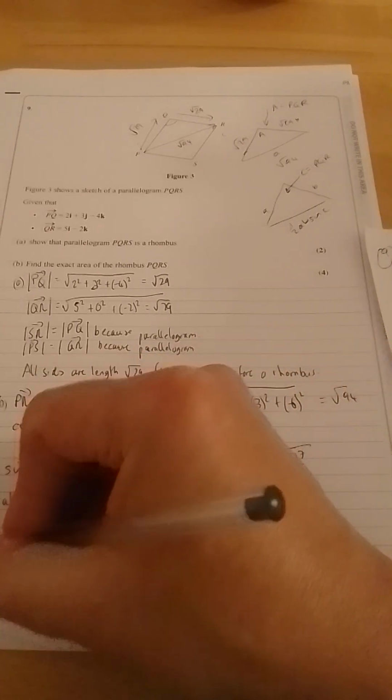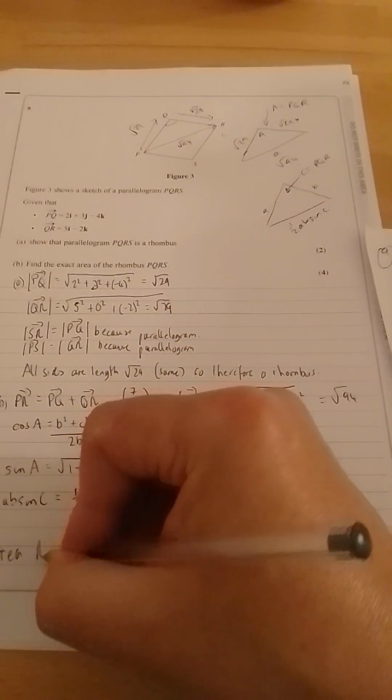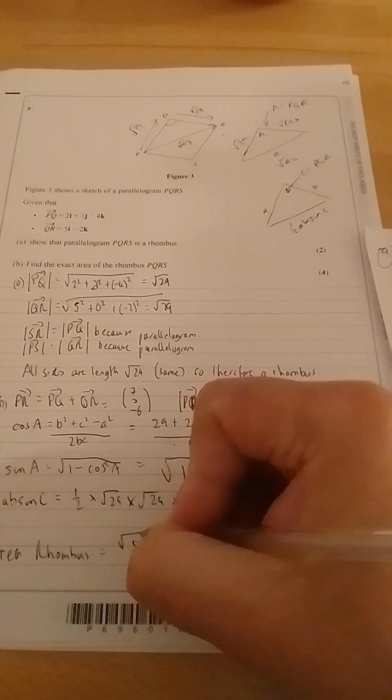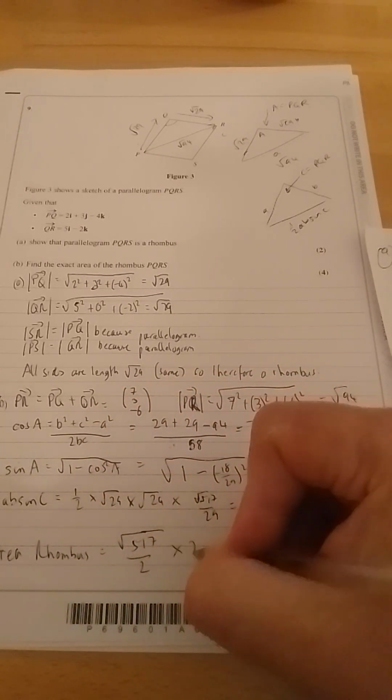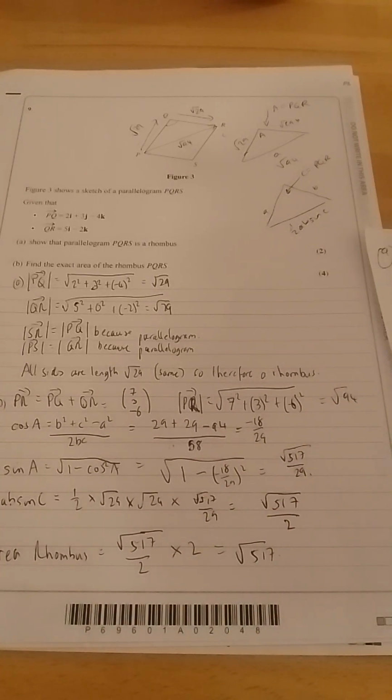And of course the area of the rhombus is two equal triangles, so let's double that. Area of the rhombus is root 517 over 2 times 2, which will give you root 517, which is your final answer.